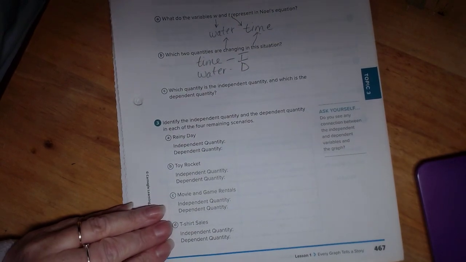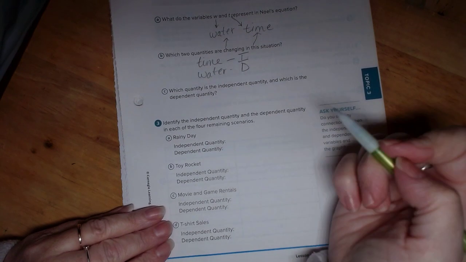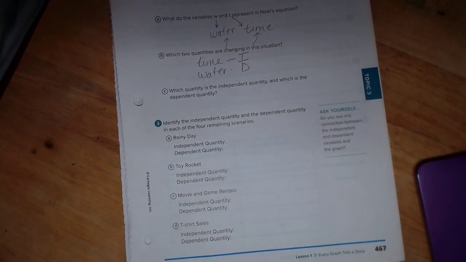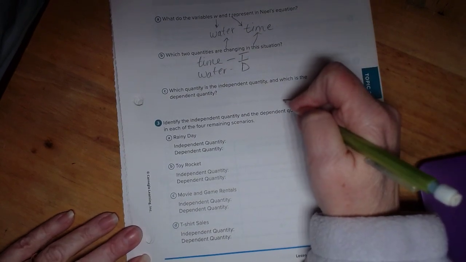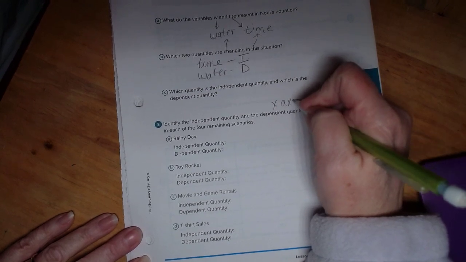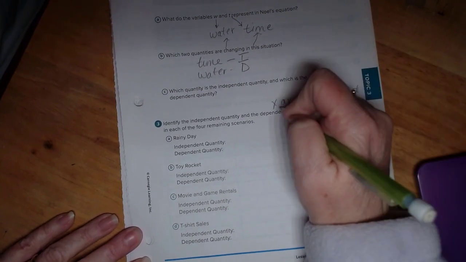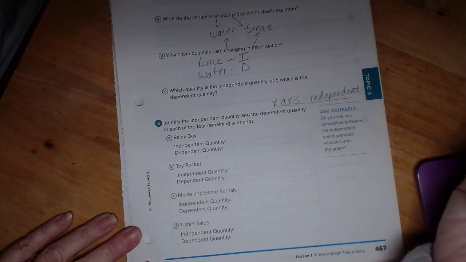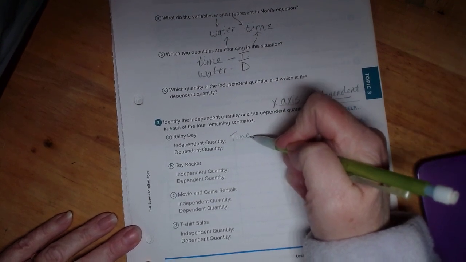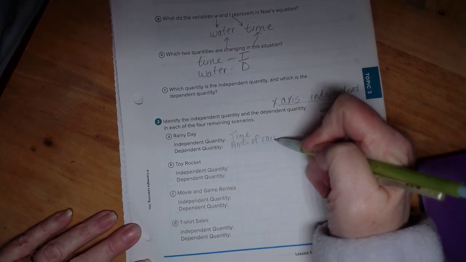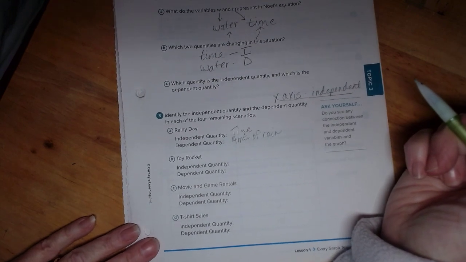Okay, so for the rainy day, we had the amount of rain that fell and the time that passed. So which one is which? And if you're not sure, you can pause this and dig out your graphs that we had. Anything along the x-axis is the independent variable. And it's always going to be that. X-axis is independent. So on that rainy day, time was on the x-axis and the amount of rain, abbreviating amount there, was the dependent.